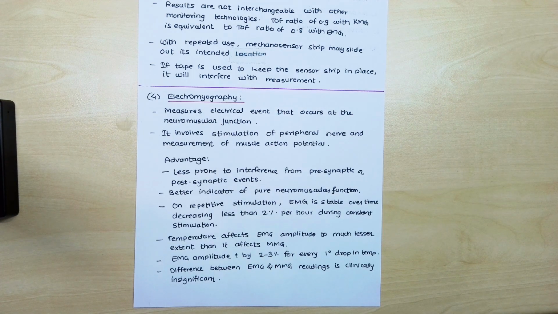Electromyography. It measures the electrical event that occurs at the neuromuscular junction. It involves stimulation of a peripheral nerve and measurement of the muscle action potential. The advantages are that it is less prone to interference from presynaptic or postsynaptic events. It is a better indicator of pure neuromuscular function.